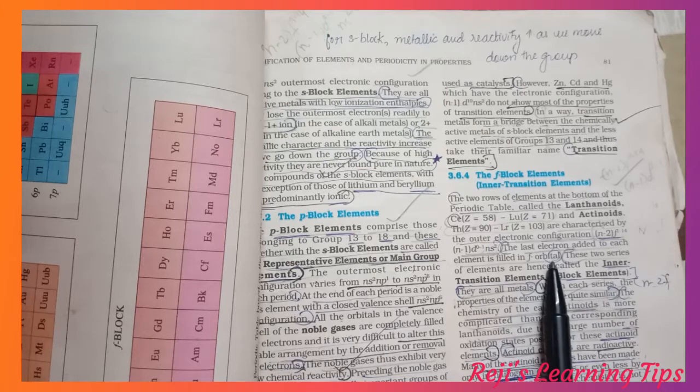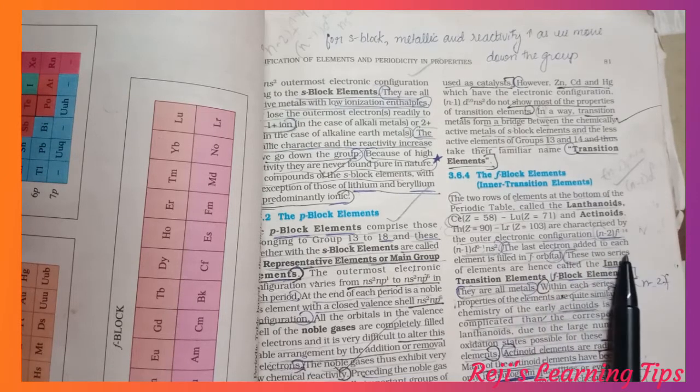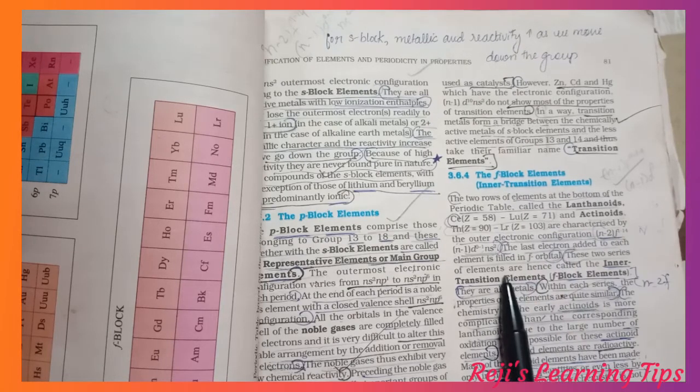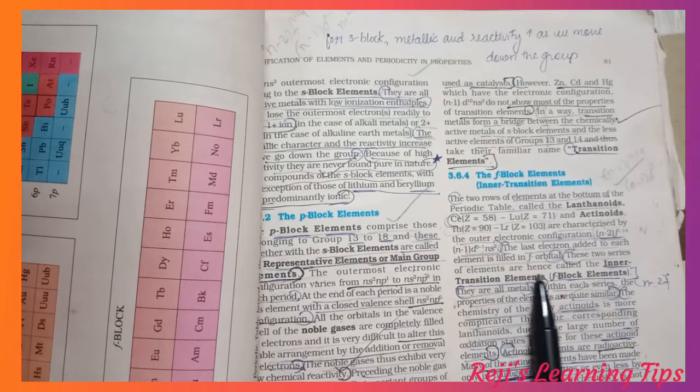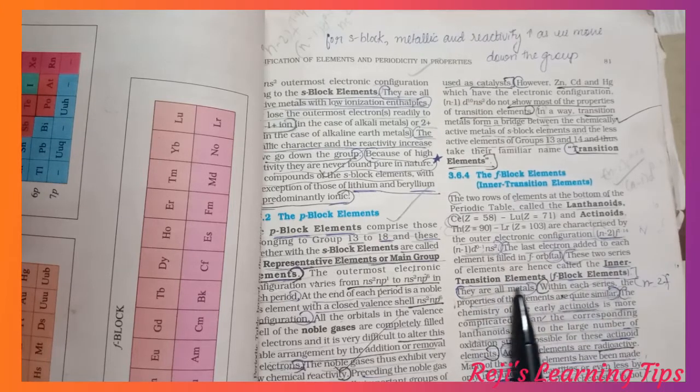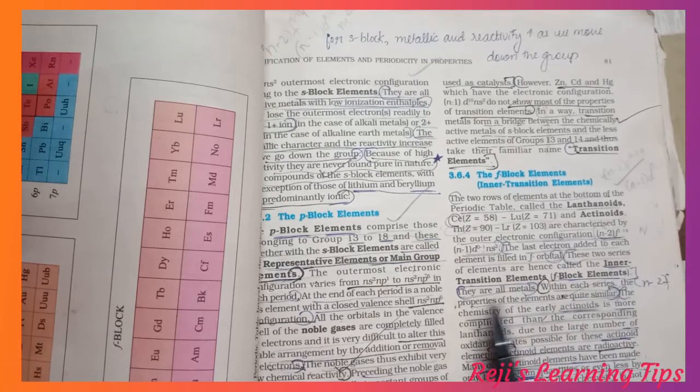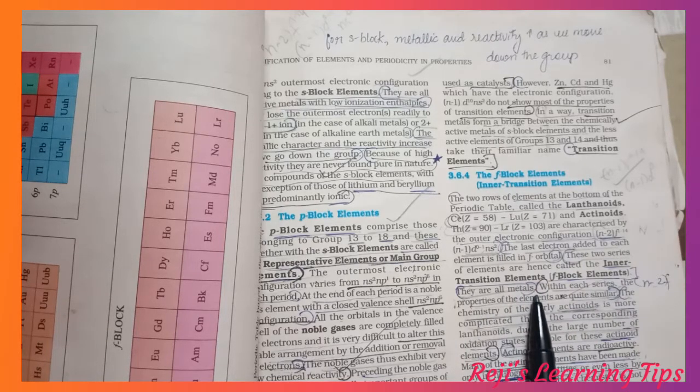Their electron filling takes place in the antepenultimate shell. Outermost shell, then its inner shell, that is the penultimate shell, then the antepenultimate shell, the third shell. These two series of elements are hence called inner transition elements. They are all metals.